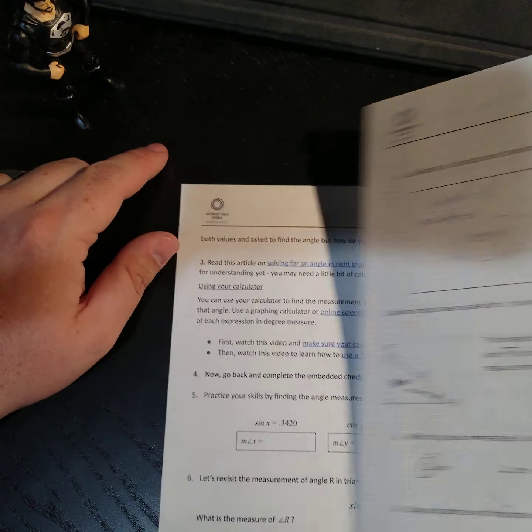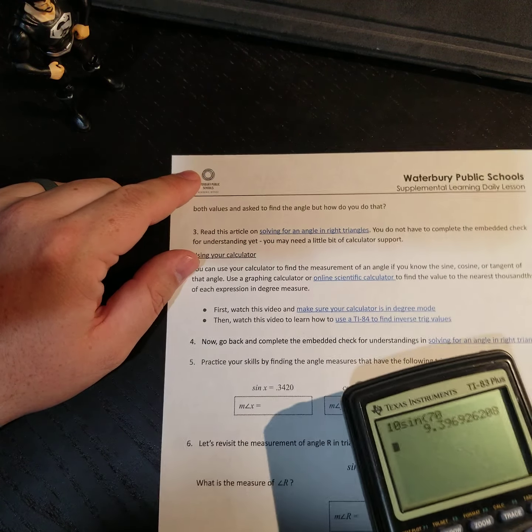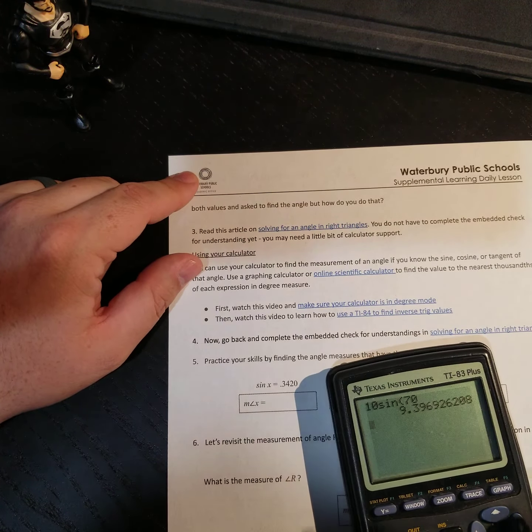So when you're solving for an angle in right triangles, it's going to introduce inverse trig. When you're using your calculator, I posted a video, refer to that if you don't know. If you have an Android, you can get this just fine. If you have an iPhone, I'm sorry.